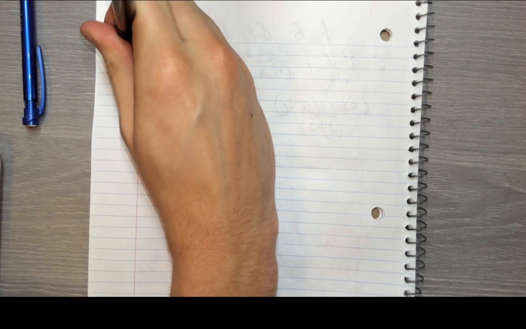Can you walk through 6A? Yeah, sure. So I think the difficult part here is something that you actually won't even need to worry about.